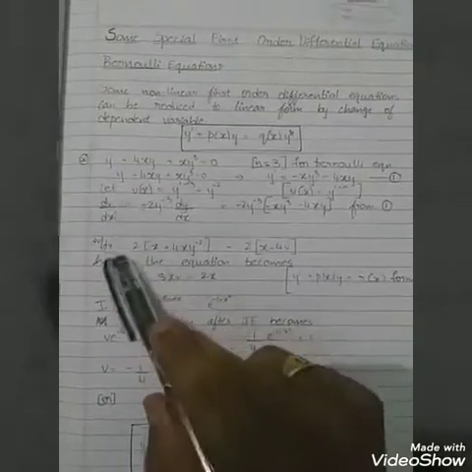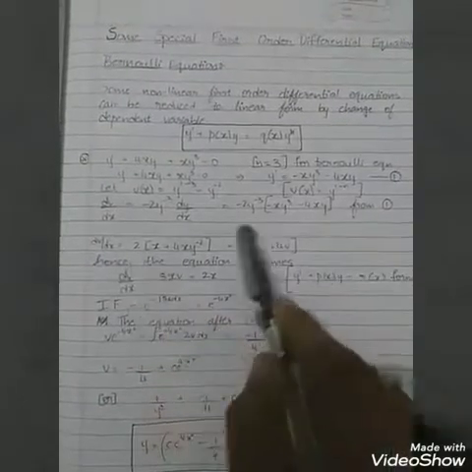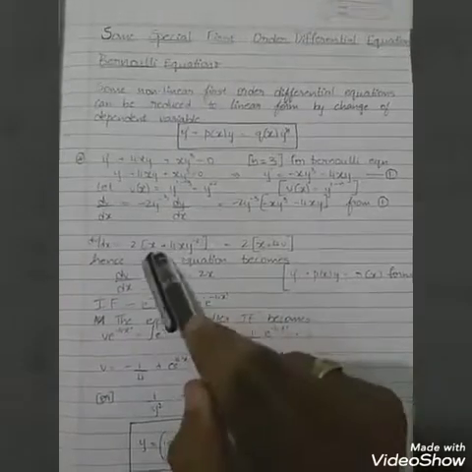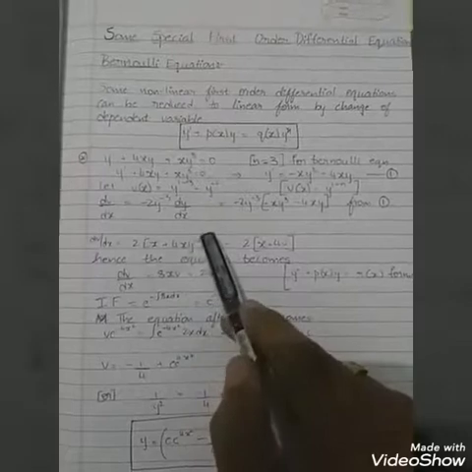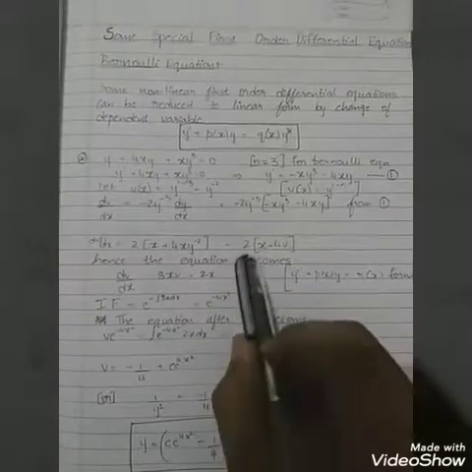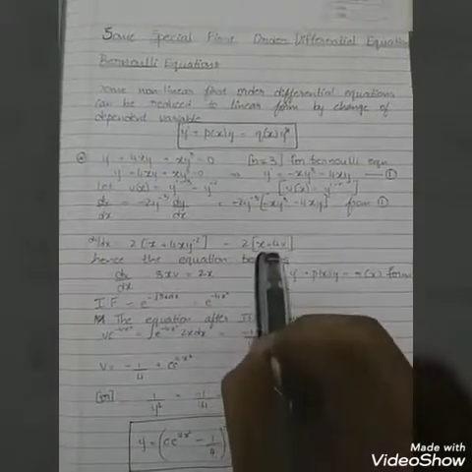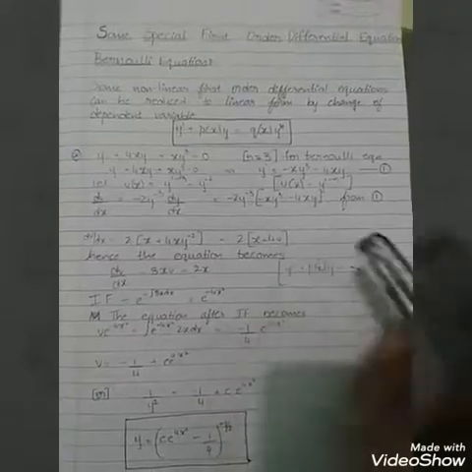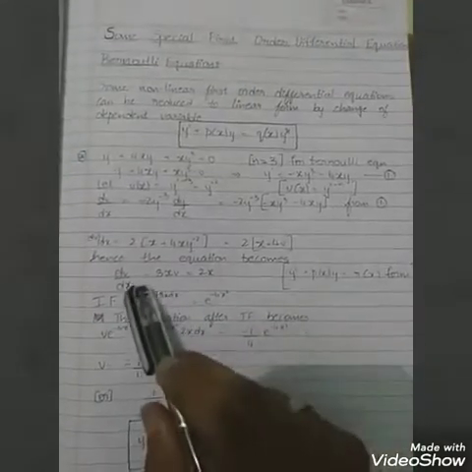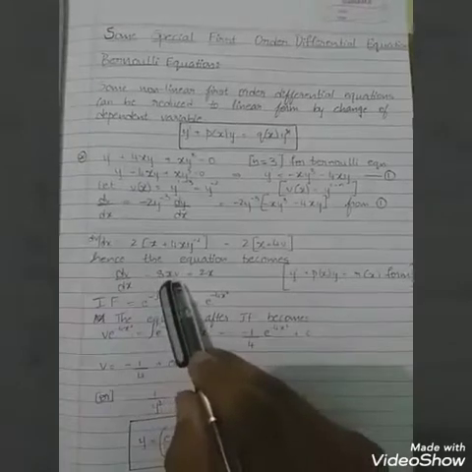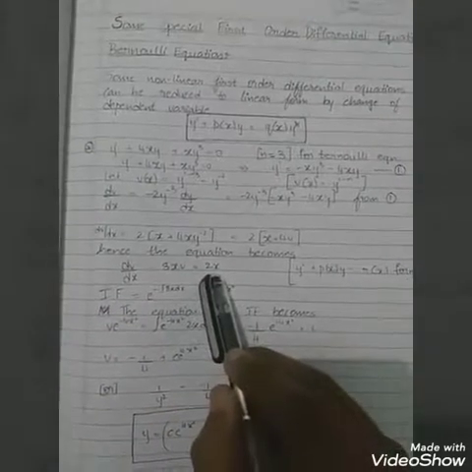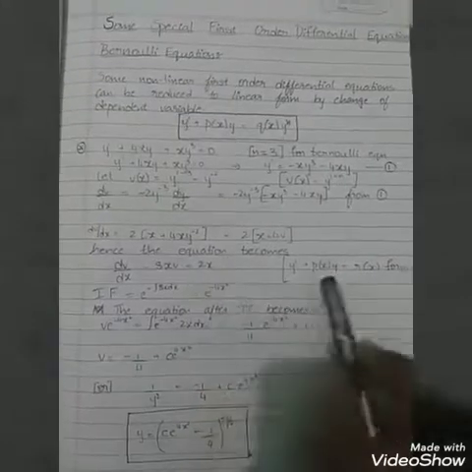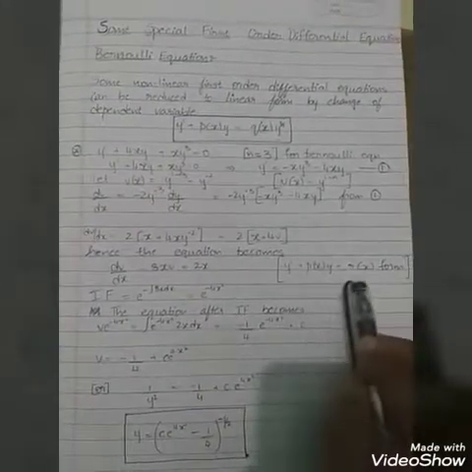From this, dv/dx is equal to 2x + 4xy^(-2), where y^(-2) is v, which is equal to 2x + 4xv. Hence the equation becomes dv/dx - 4xv = 2x. Now this is again in the form of a linear equation, which we have already seen.